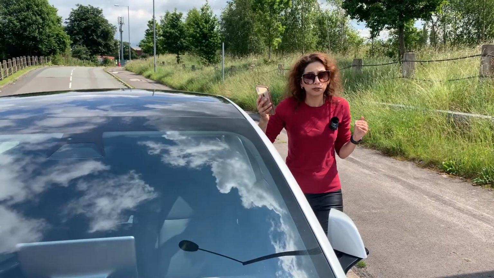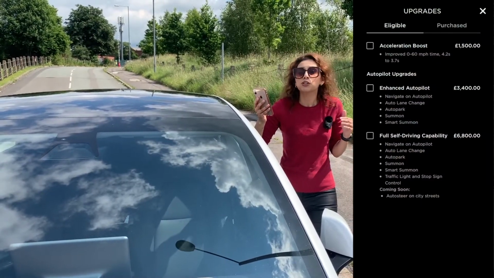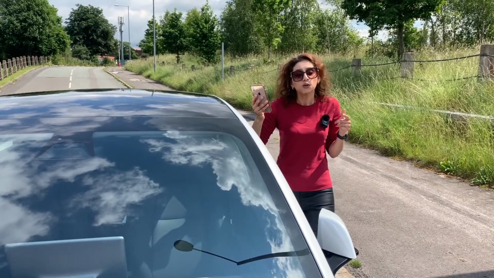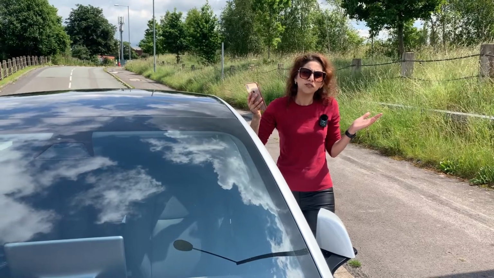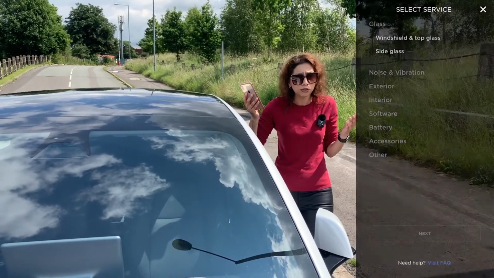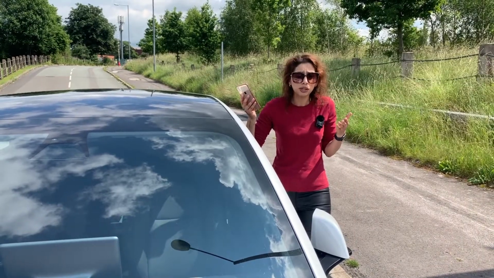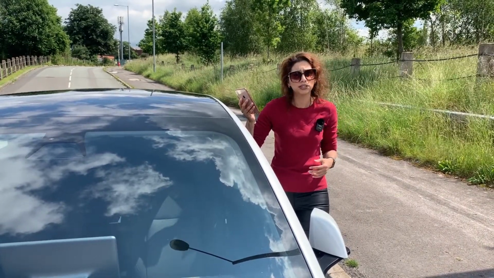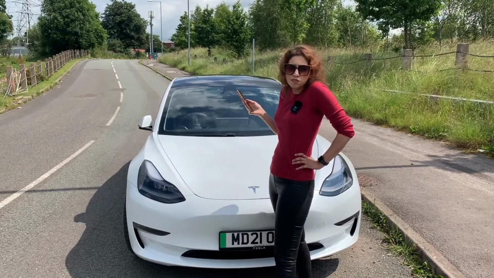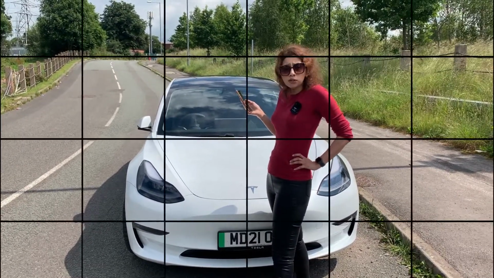Then it's the upgrade mode, which is amazing because if you want all those fancy features, you can buy them from there. And then underneath that is the service mode. So if you've got any complaints or anything, or you need to book a service, it's so simple to use. So all you do is go in, follow the instructions and book your service. It's all about the Tesla app. So it's got some really good features and some features are a bit pointless, but it is a pleasure to drive.